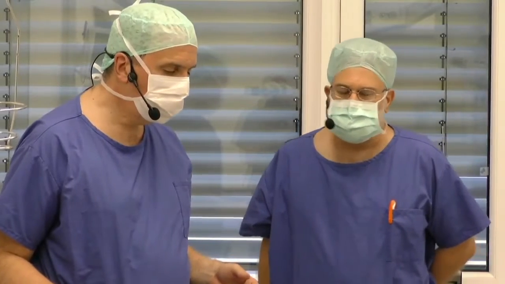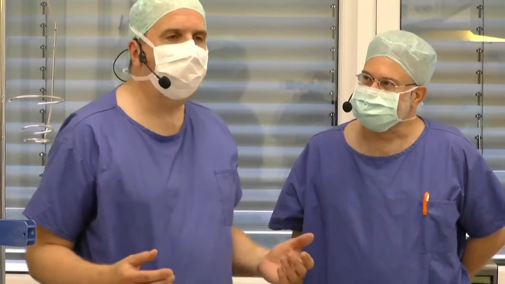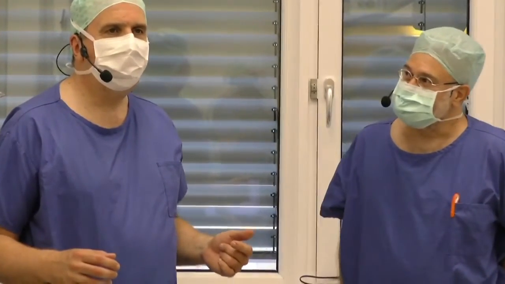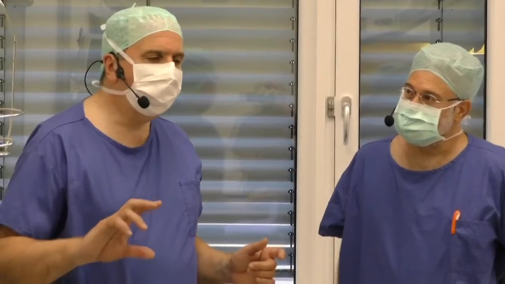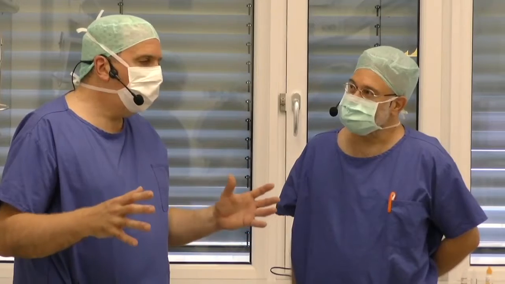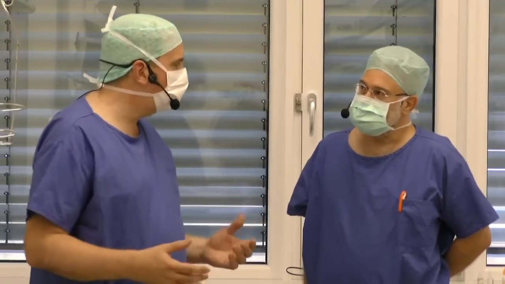Why do you like this piggyback system? I don't think I was the first to implant the add-on IOL, but I think among the first 10 who did it, and it was 10 years ago. This system is called Liberty, and I like the name because you have the liberty to adapt your lens system to the visual and the refractive needs of the patient.